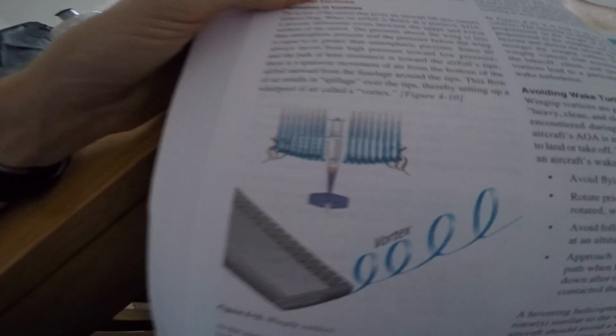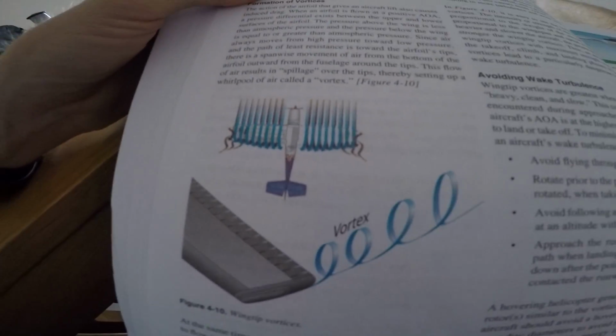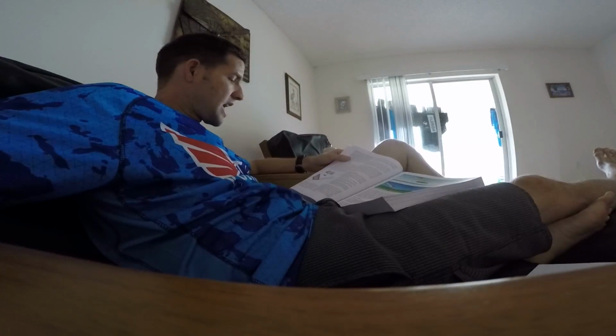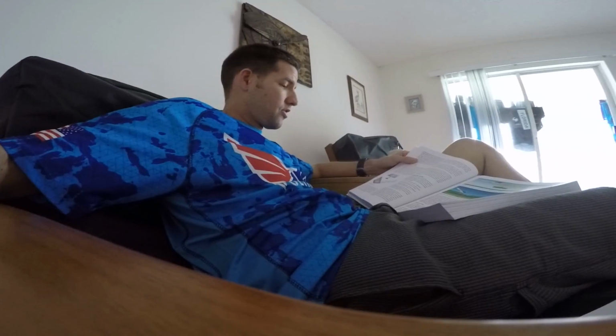tips, there is a span-wise movement of air from the bottom of the airfoil outward from the fuselage around the tips. This flow of air results in spillage over the tips, thereby setting up a whirlpool of air called a vortex. Let's take a look. At the same time, the air on the upper surface has a tendency to flow in toward the fuselage and off the trailing edge.